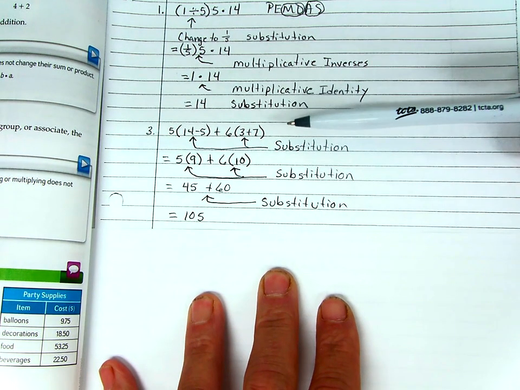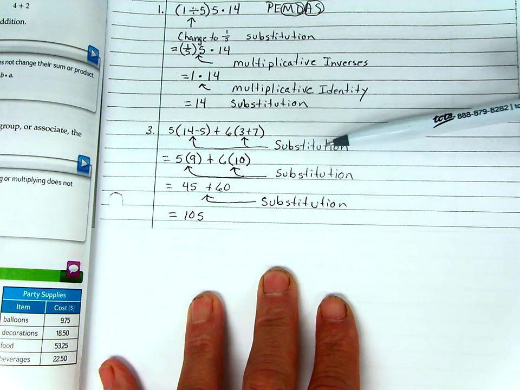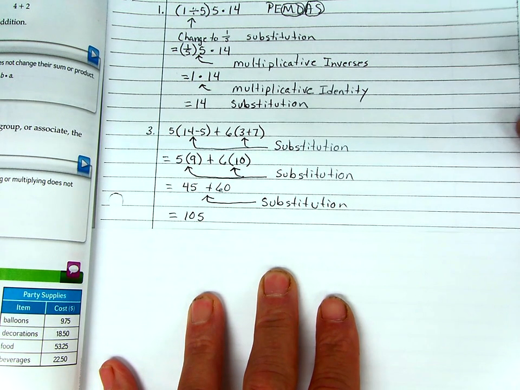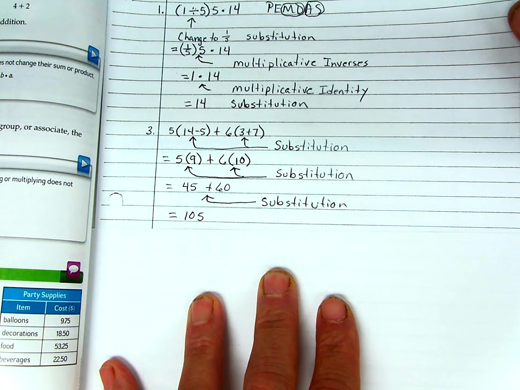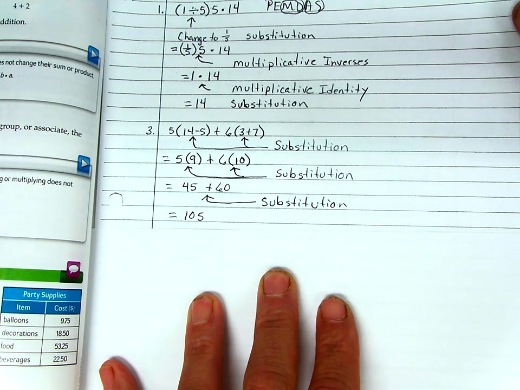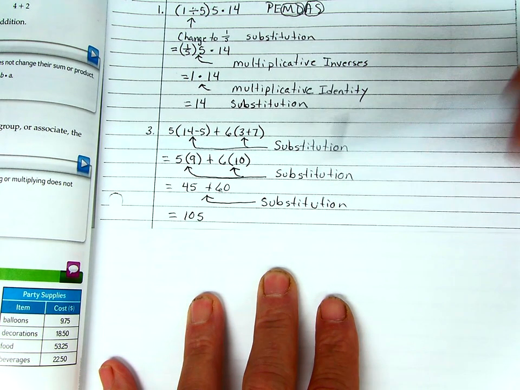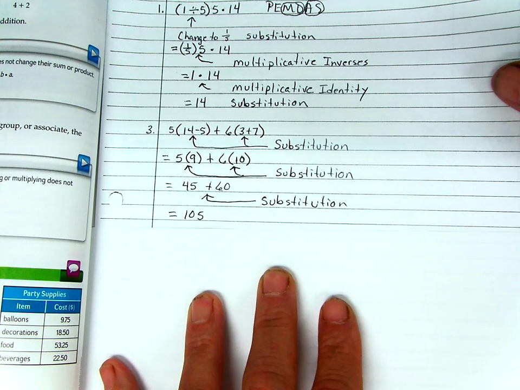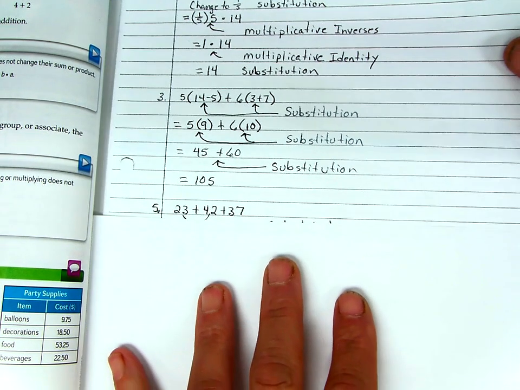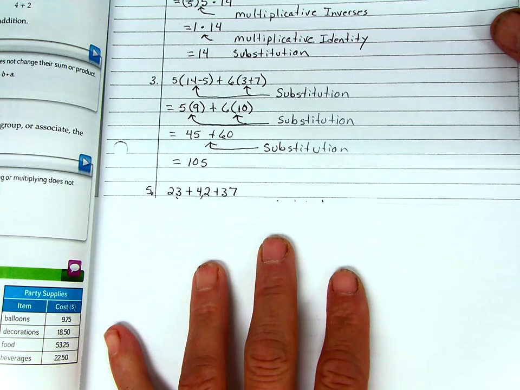So in this particular exercise, substitution was used 3 times. It is the most common property that we will use if we have to write them out as we go from step to step like we are doing in this exercise. Let's look at one more.